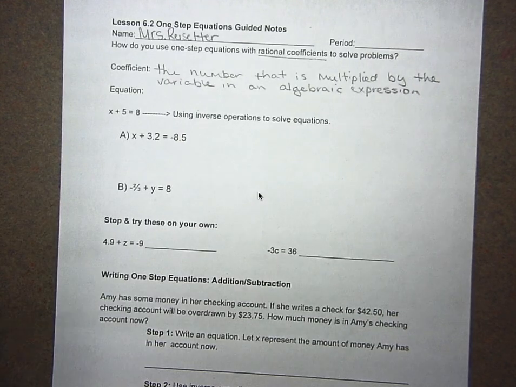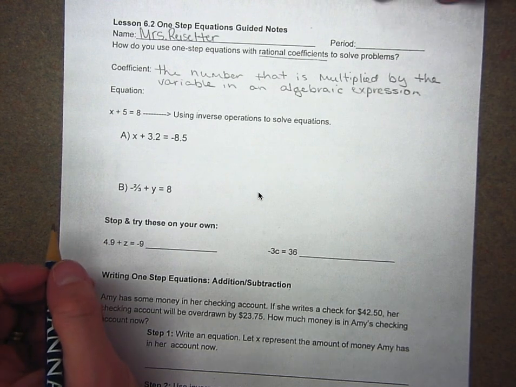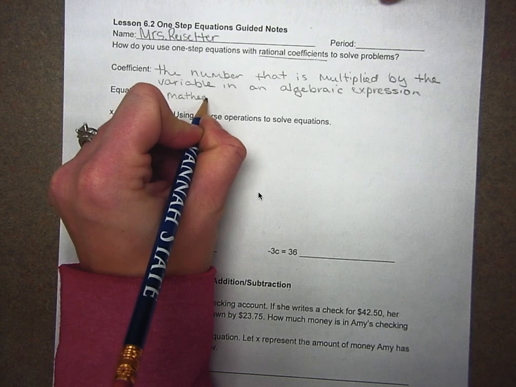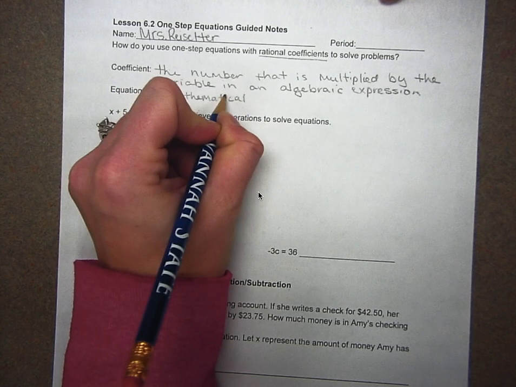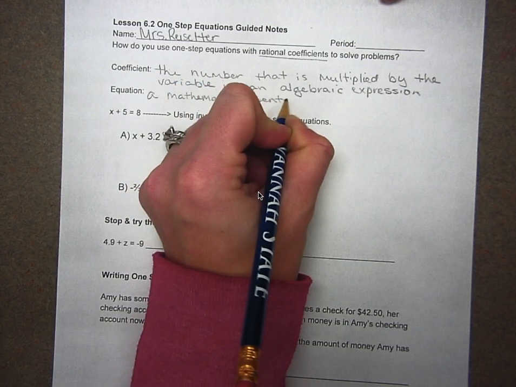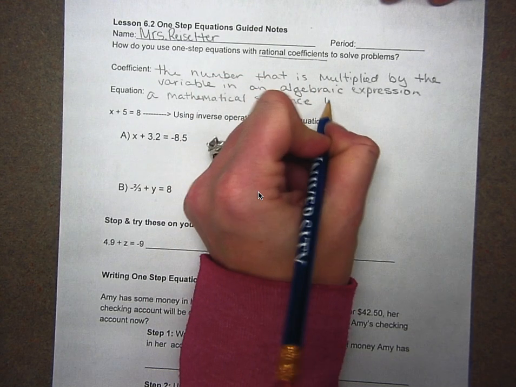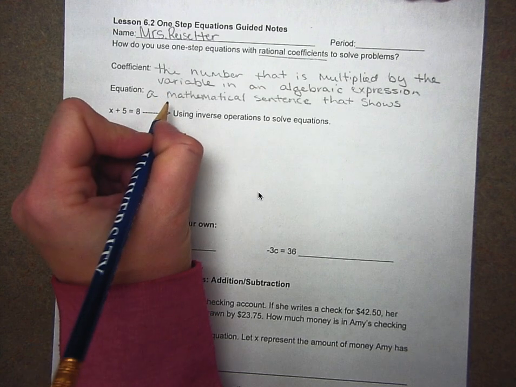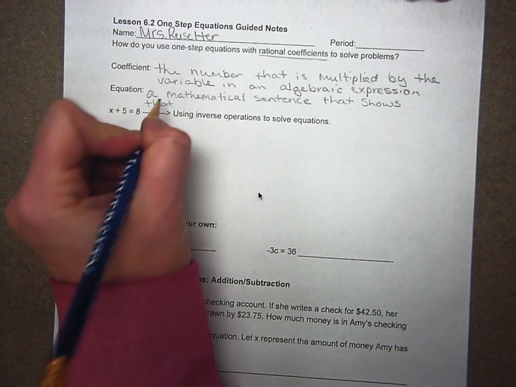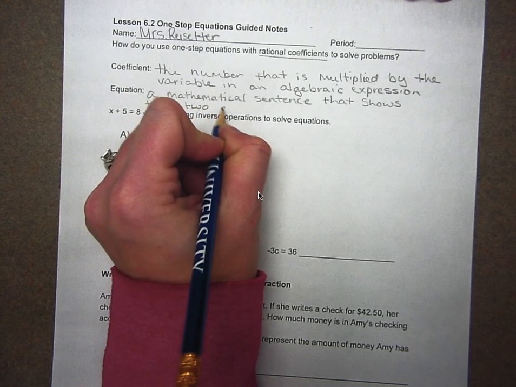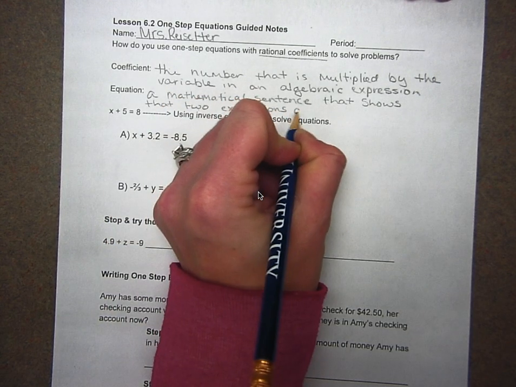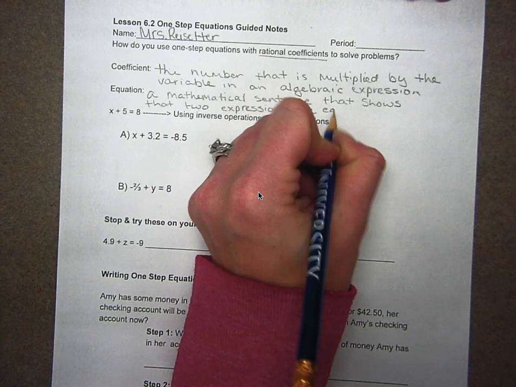And then we have a second vocabulary term, equation, which many of you have worked with. By definition, an equation is a mathematical sentence that shows that two expressions are equivalent or equal.